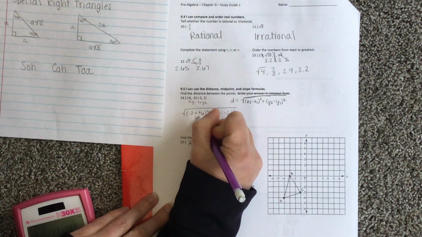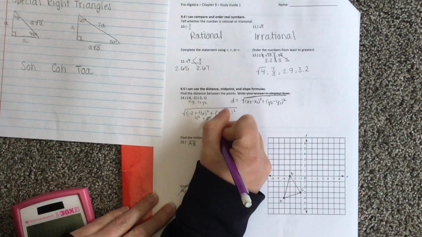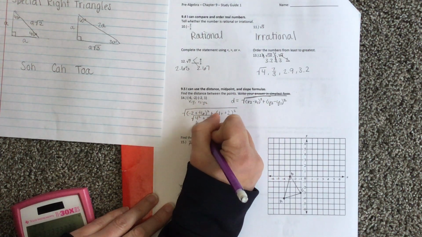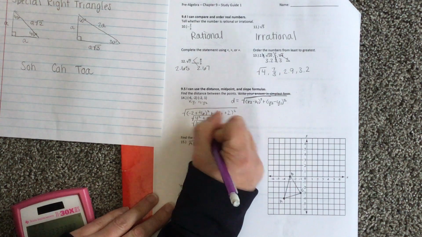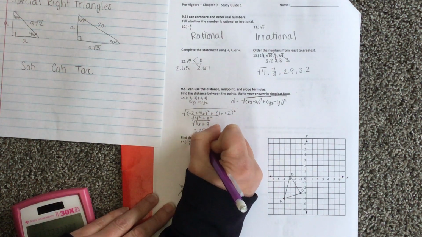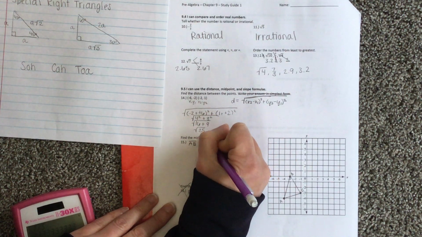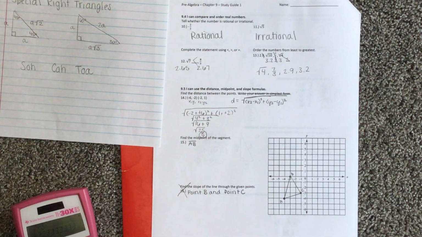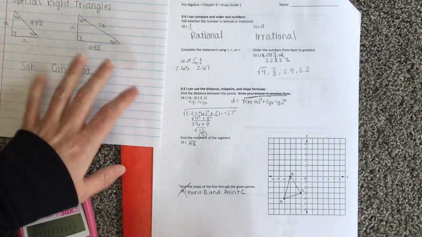Here I have 4 squared. Here I have 3 squared. 4 times 4 is 16. 3 times 3 is 9. The square root of 25 is 5. The distance between those two ordered pairs is 5 units.